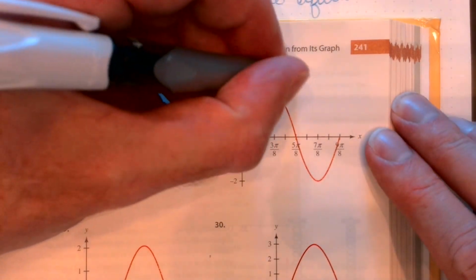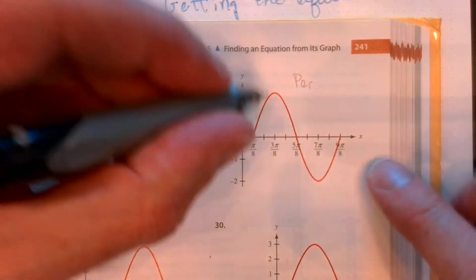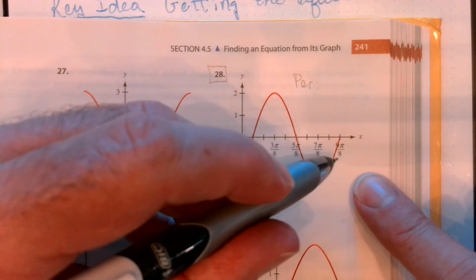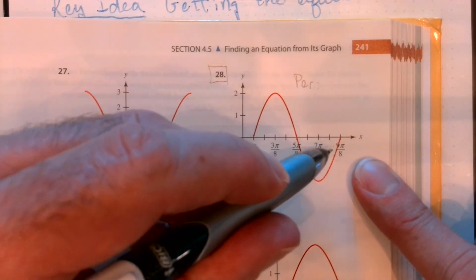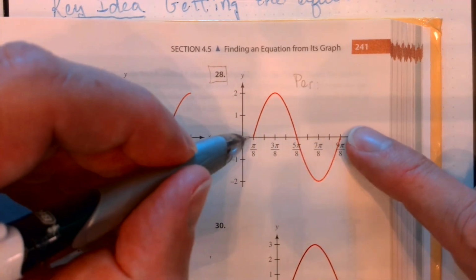Looking at problem number 28. Okay, let's get the graph. Well, if that were the question, then we're done, right? Let's find the equation. Period. Once again, we have to refine our idea of what the period of a function is. The period is the length of one complete cycle.